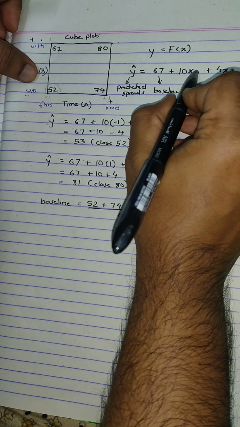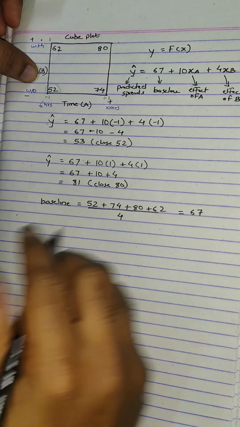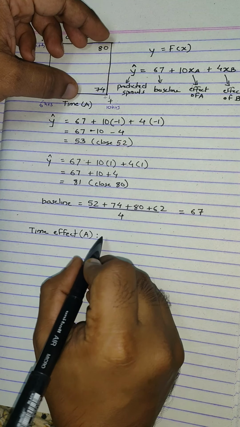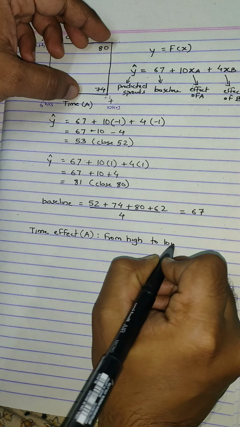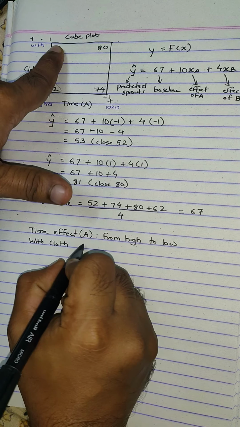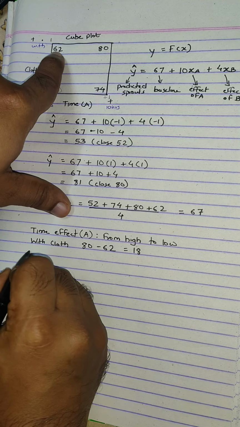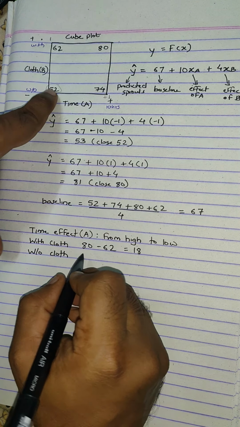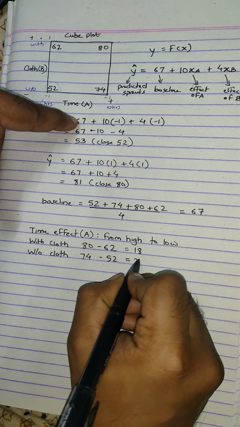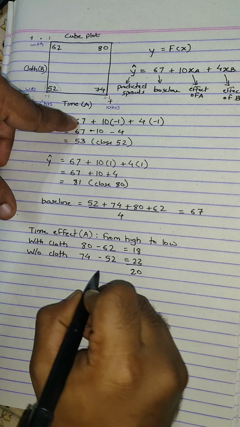Okay, now let us see how we got the coefficient of 10 as the effect of A. You know how we calculated the main effect of A. We always take from high to low. So with cloth, it is 80 minus 62, higher level minus lower level, which comes to 18, and without cloth it will be higher minus lower, so 74 minus 52, which is 22. So we take an average. The average of 18 and 22 is 20.